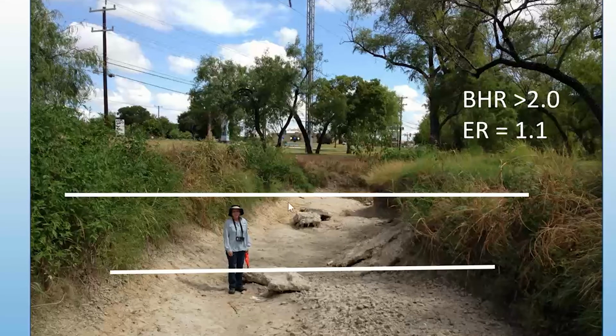And the reason is that this was an unconfined alluvial valley. And so the reference stream type here would be a C. So you're not comparing floodplain connectivity to an F, which is what it is. You're comparing it to what it should be, which is a C. And that's why it would be not functioning.